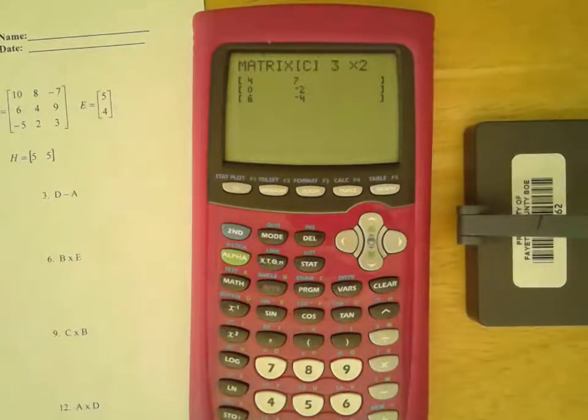So take a minute, go ahead and enter D through H. If you have questions, I will answer those now. Yeah, the arrow over to edit and enter. Okay, so go and load. Yours is on scientific.